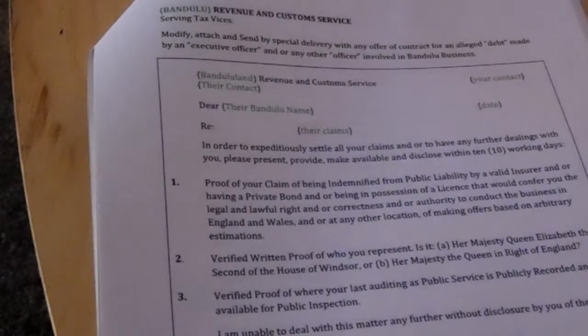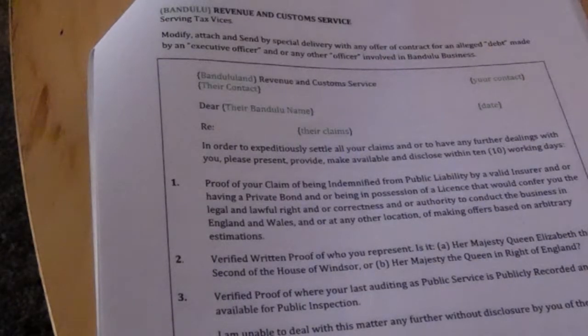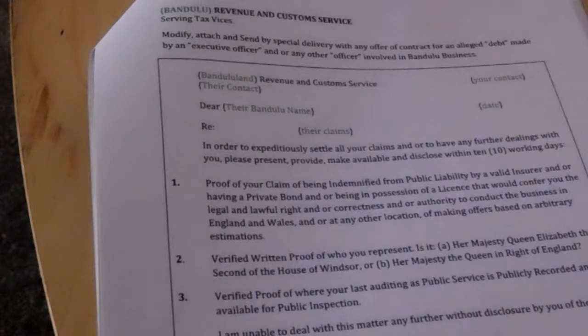Number two, now you're going to need written confirmation or written proof of who they represent. So we won't go into this. We've gone across this one before. So do they represent that majesty or the other majesty? So once we know which one it is, then we'll sort you out. So who do you represent? This one or the other one?